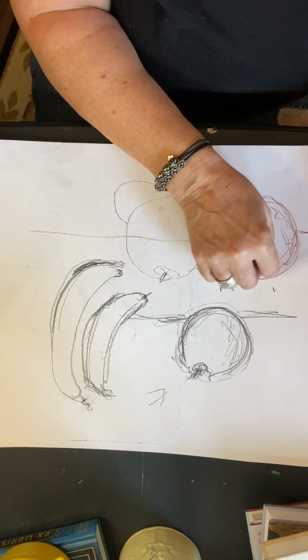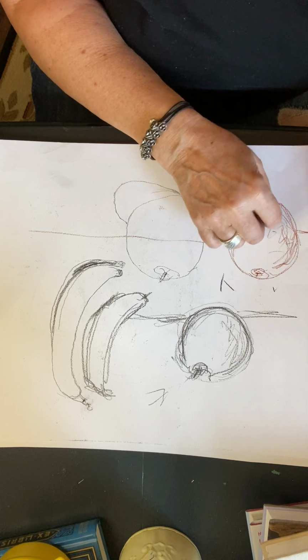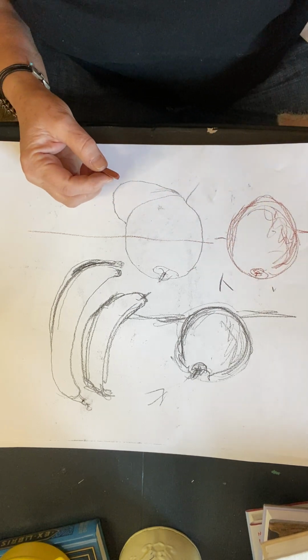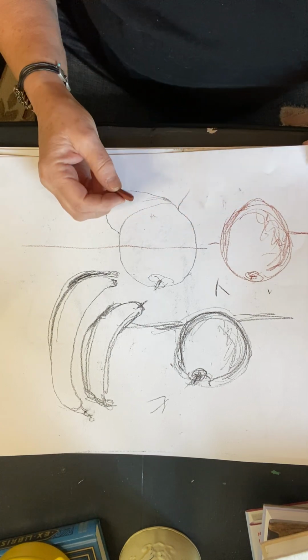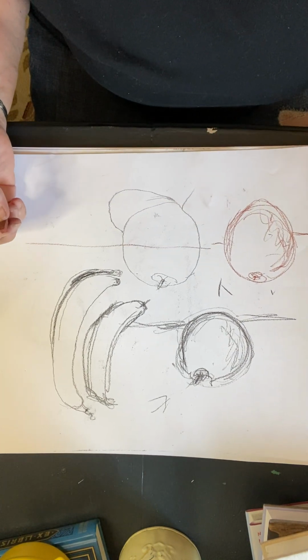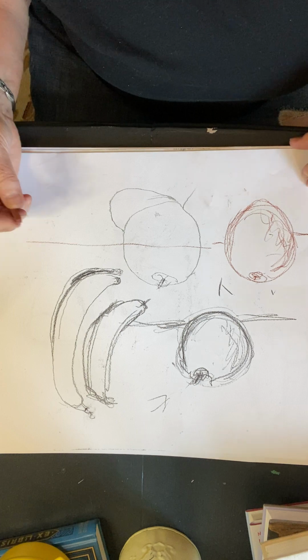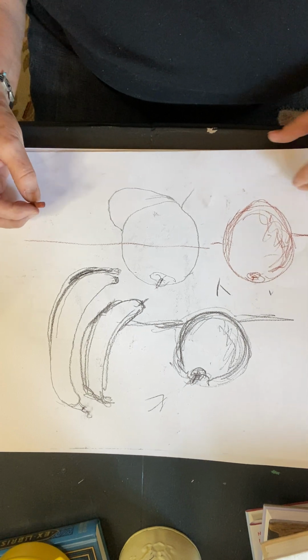We're going to do these same things next week, learning how to do value, because that's going to be part of this. Cast shadow will be part of it, and you get to add that into these simple drawings. I just want to start you out this week with simple drawings.